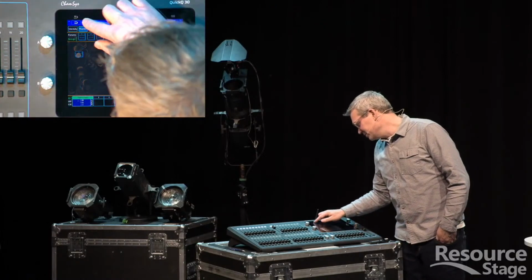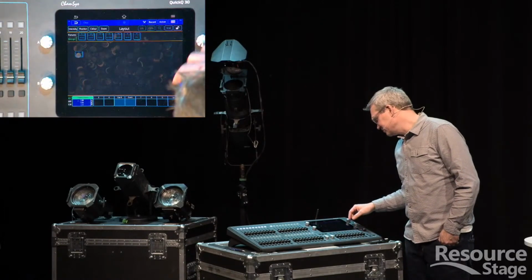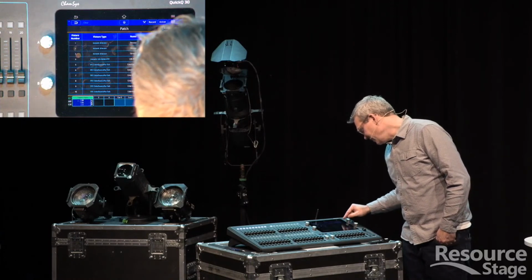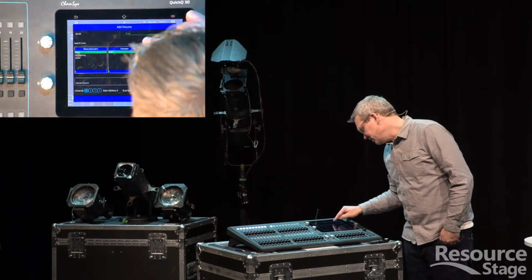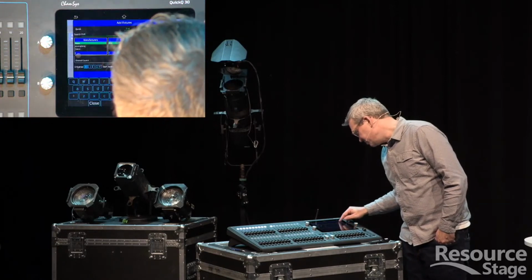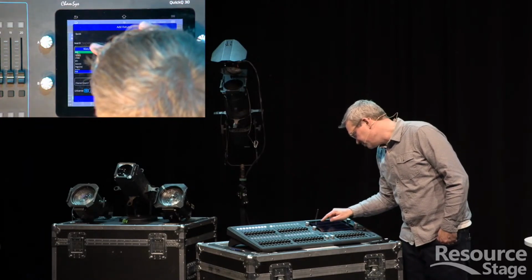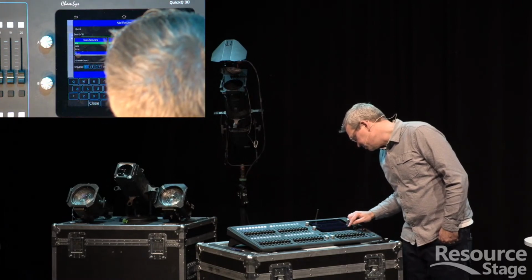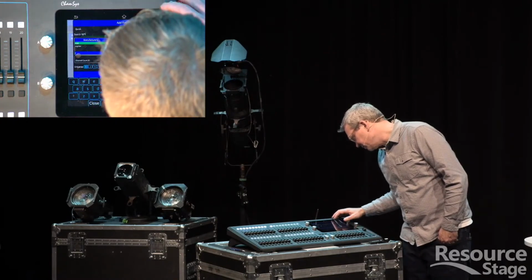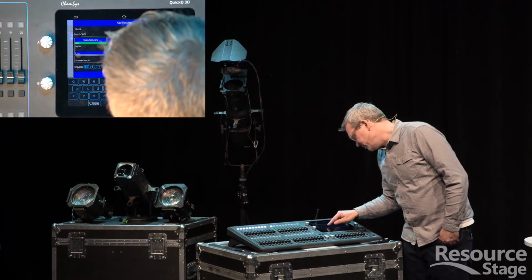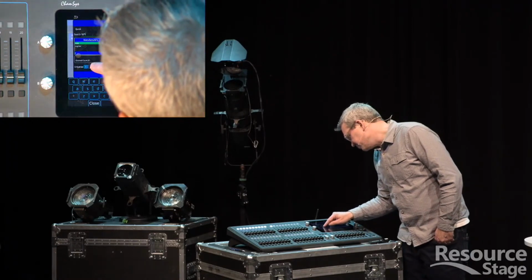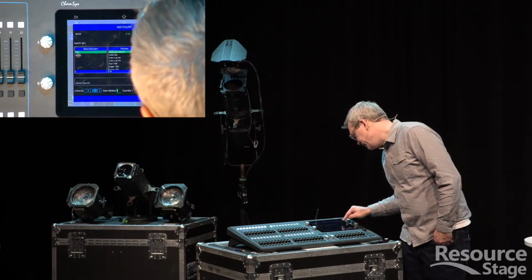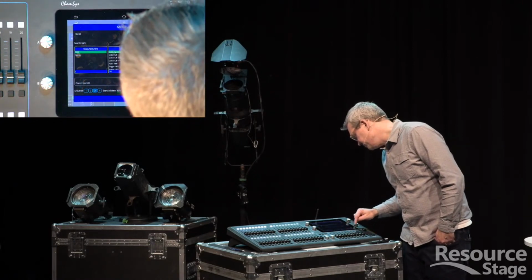I am now going to clear this, get rid of that for a second. I'm going to go to patch, and now I'm going to go to plus. And let's try something different. I'm going to type in SGM. SGM spelled like that, right? And then I'm going to put those into universe 3, and I've got one of them, and it starts at 300.